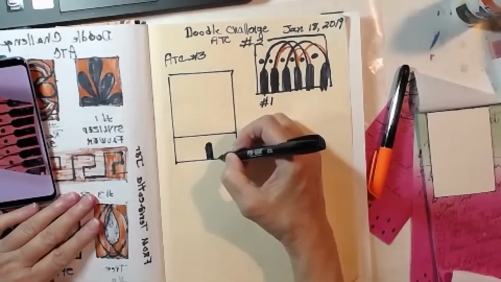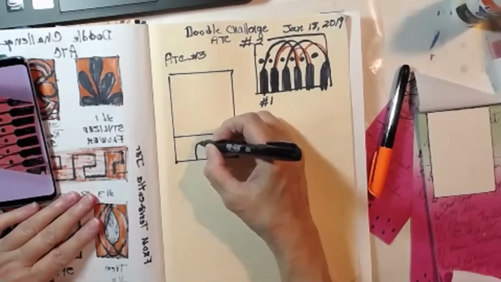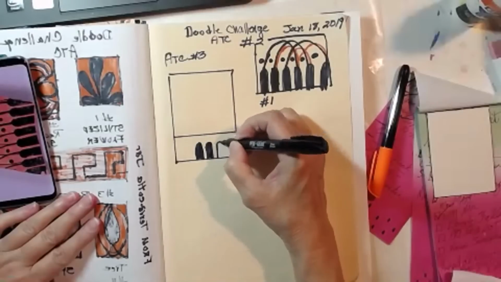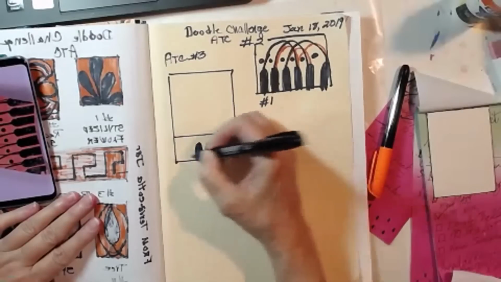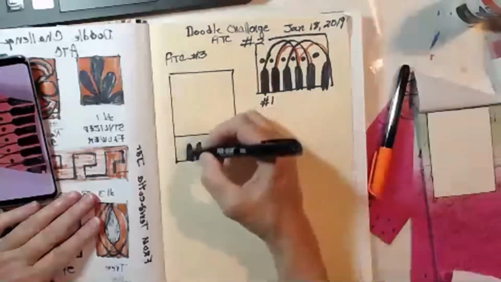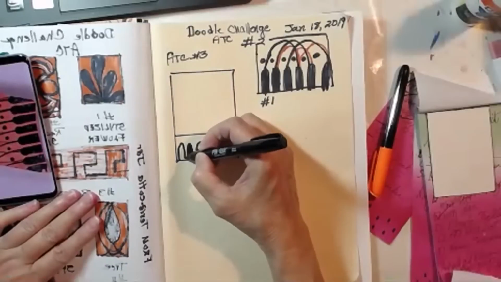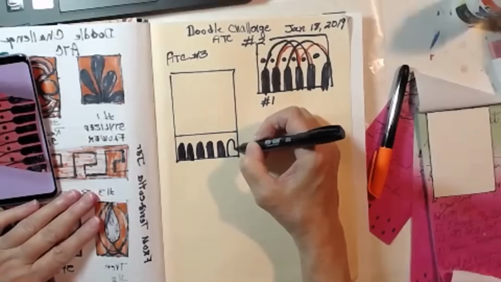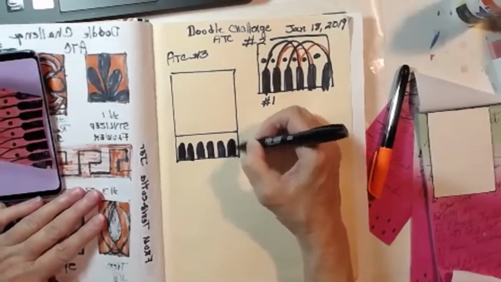So 1, 2, 3, 4. And these are just doodles. You can refine them as you go. I like to kind of get a pattern.